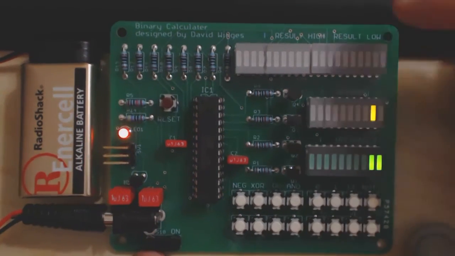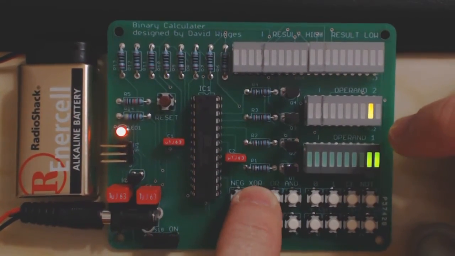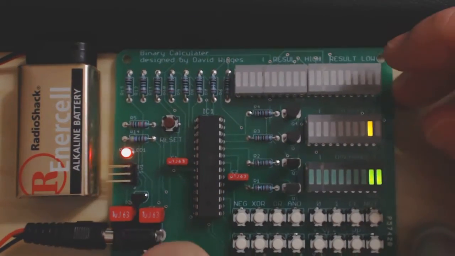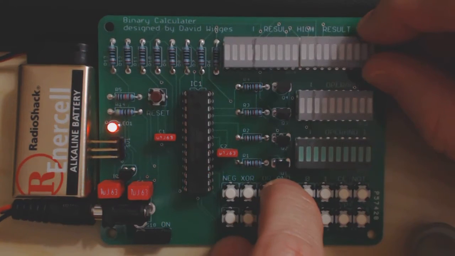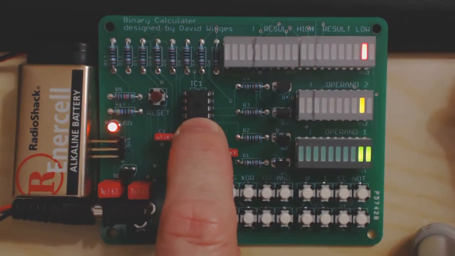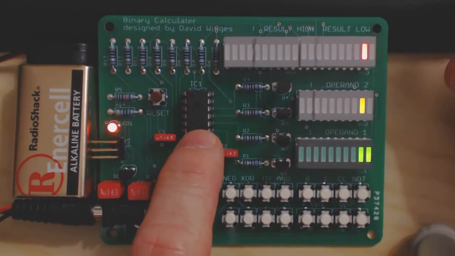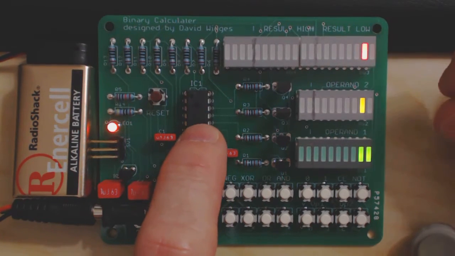Shoot. There we go. The MCU chip was coming loose from the low profile socket there.